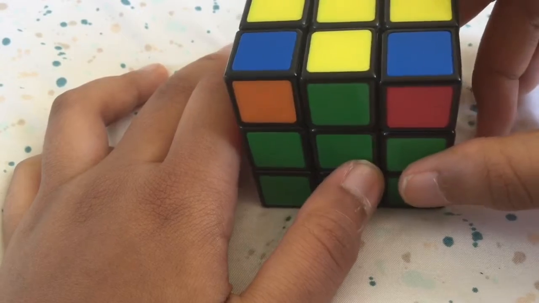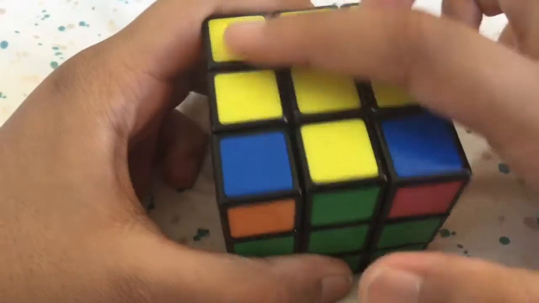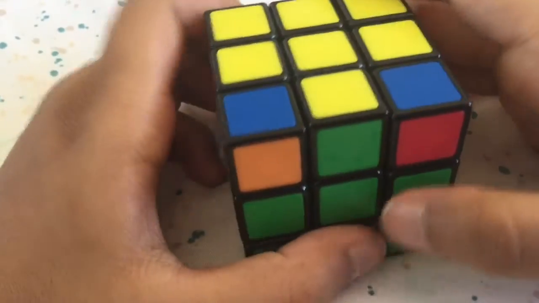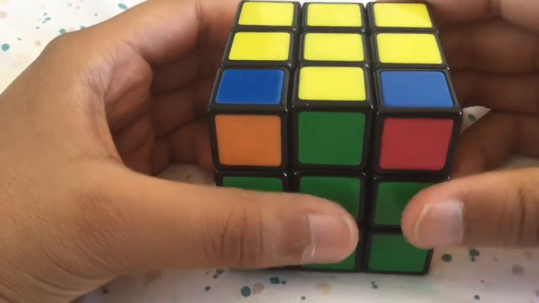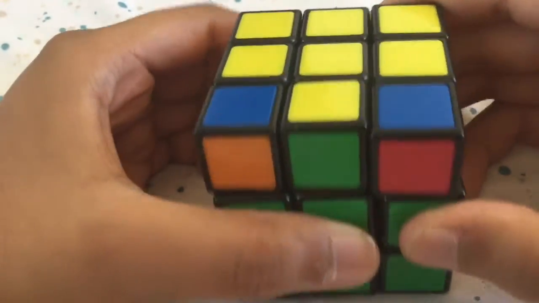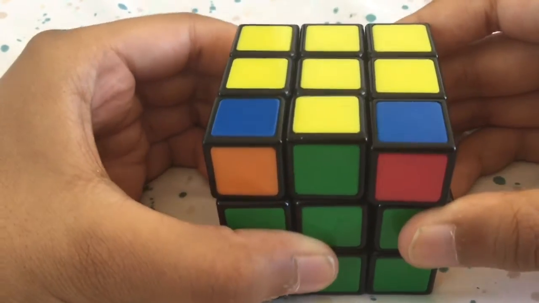Otherwise, if you have this case where all of them do not belong there, just pick a random one and do this algorithm until you get one, which will probably be on the next turn. So, let's get started.